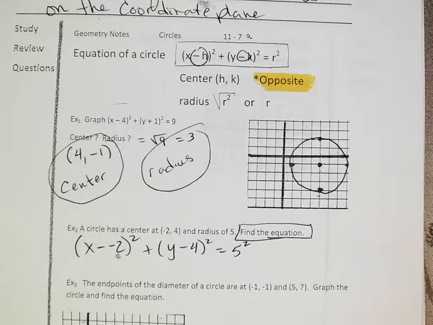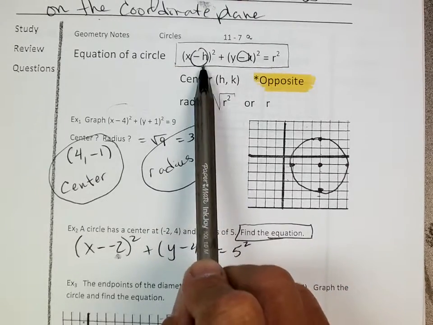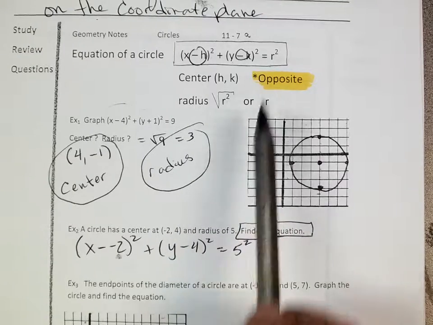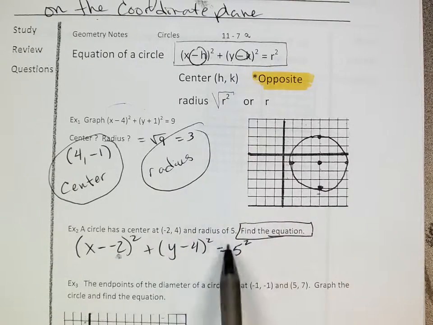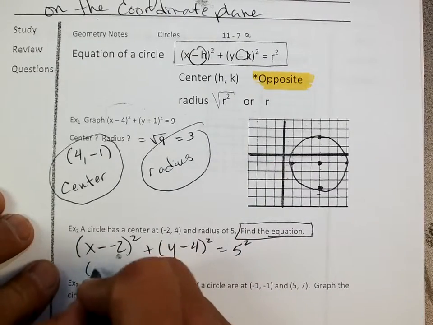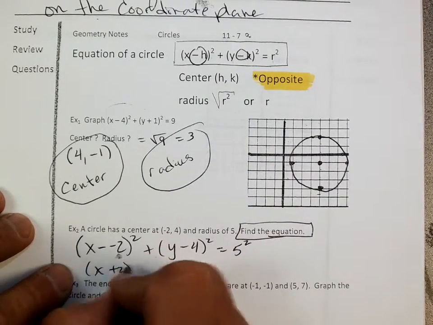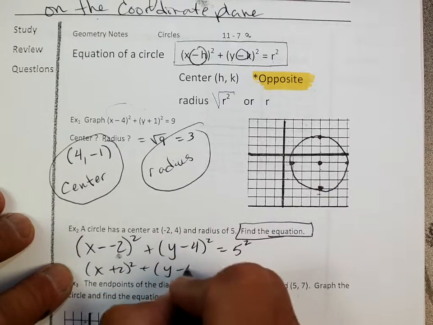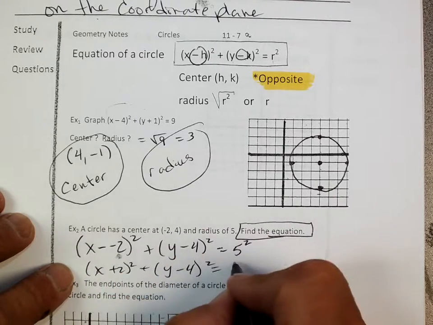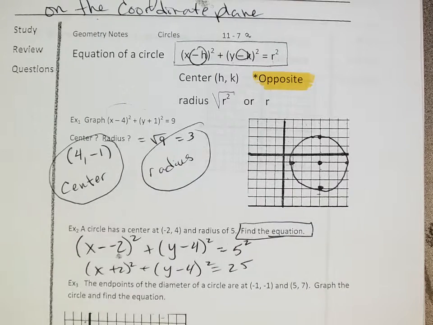Technically that is the answer, but we can tidy that up a little bit. All I did was put the -2 in for h, the 4 in for k, and the 5 into 5 squared. Now let's rewrite this as (x plus 2) squared plus (y minus 4) squared equals 5 squared, which is 25. That's the equation.